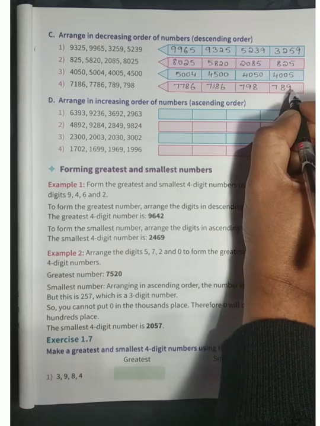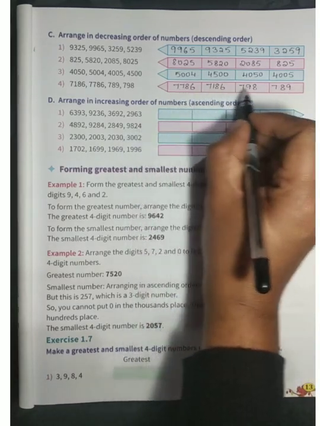So by this we have finished the decreasing order, that is from biggest to smallest.